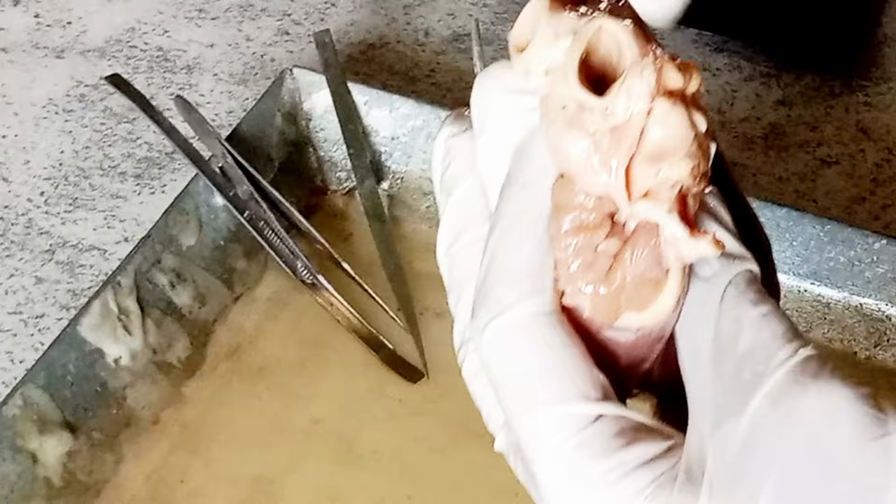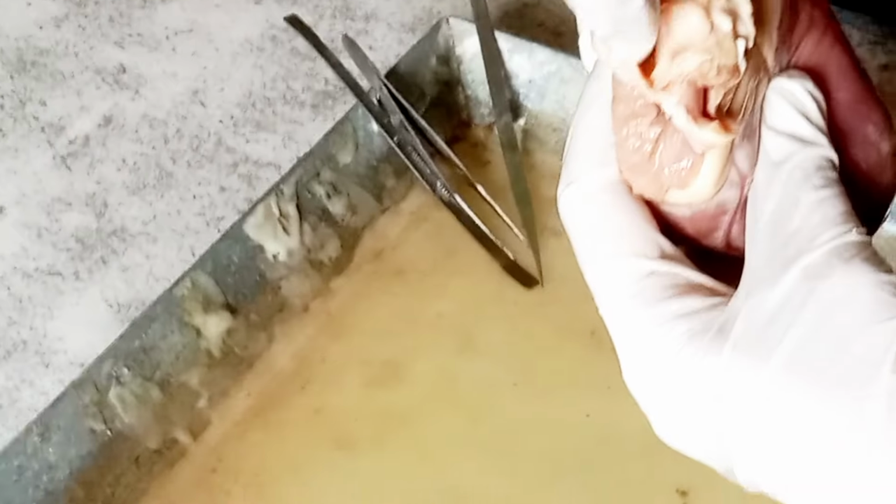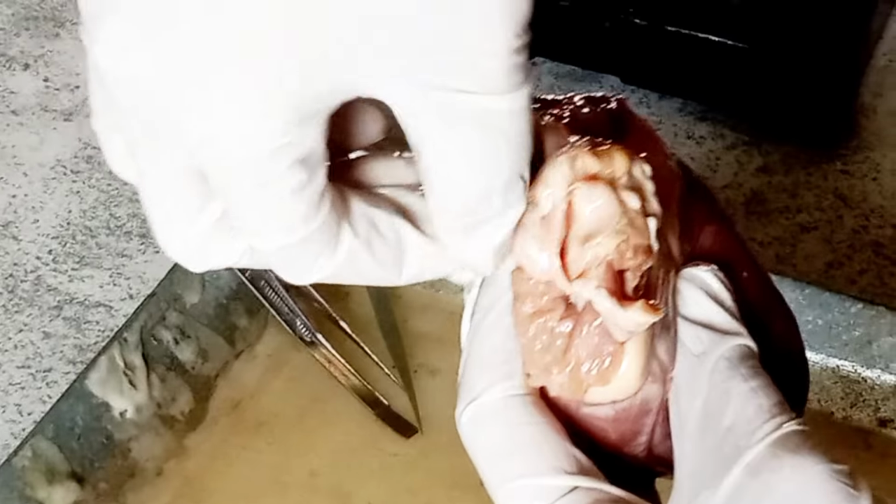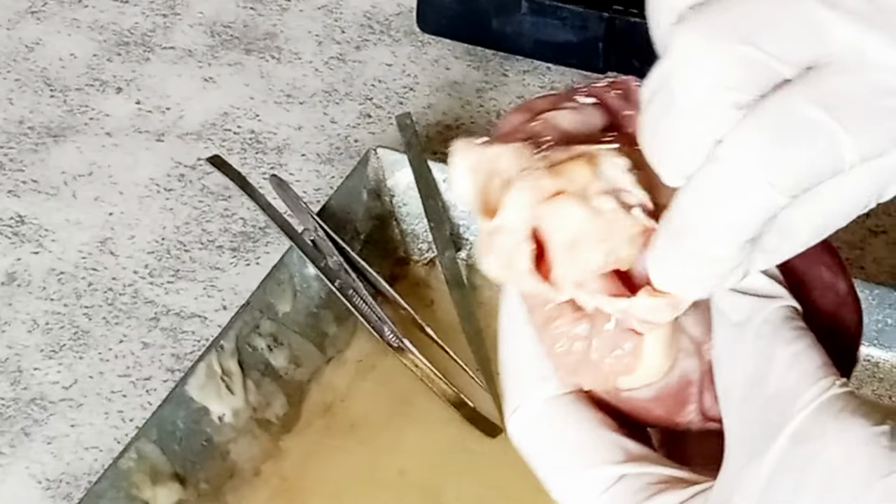Superior vena cava brings blood from head and neck to the heart, and inferior vena cava brings blood from remaining parts of the body to heart. It may be from legs, kidneys, liver, pancreas, and everywhere except lungs. You can see the thickness of the veins here.